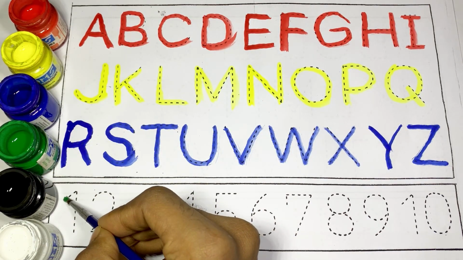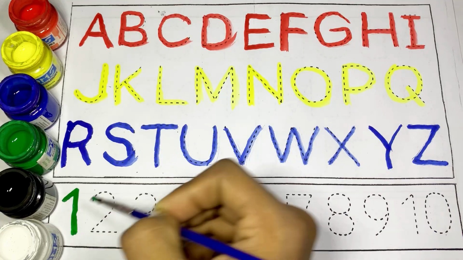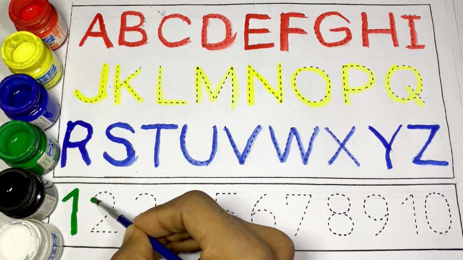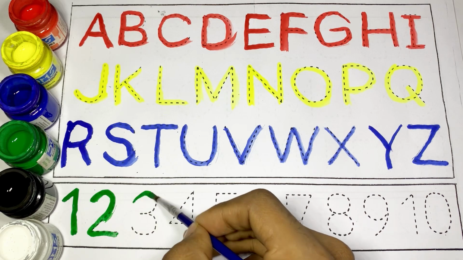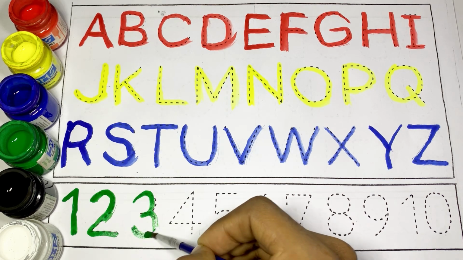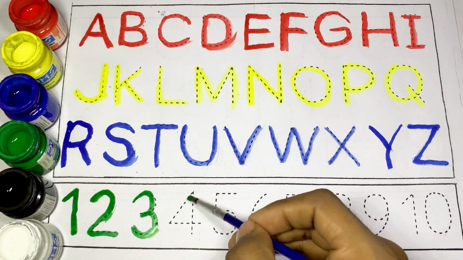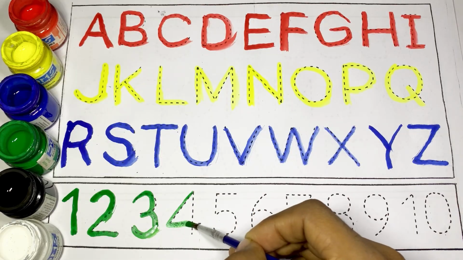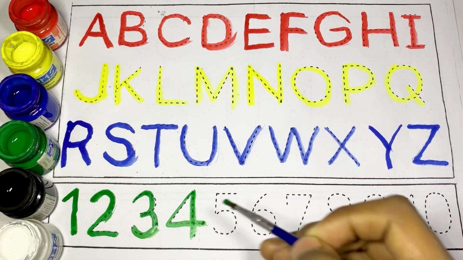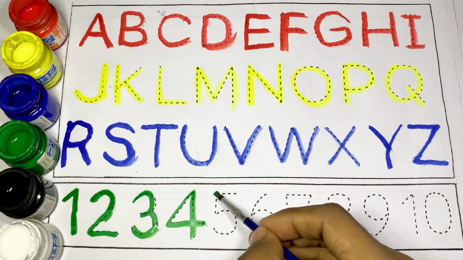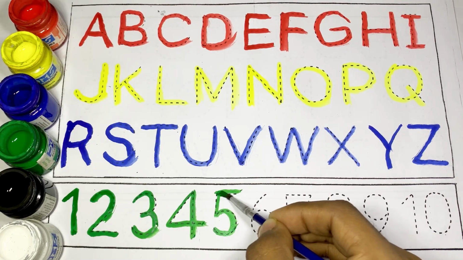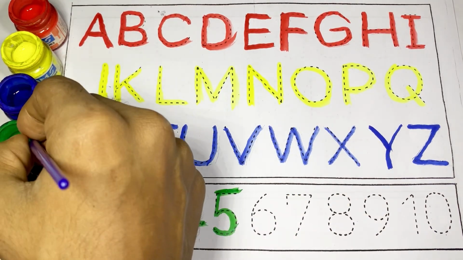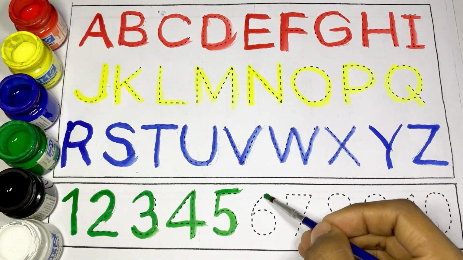Green color. O N E, 1. 2. T W O, 2. 3. T H R E E, 3. 4. F O U R, 4. 5. F I V E, 5. Kids, again use green color and draw 6.